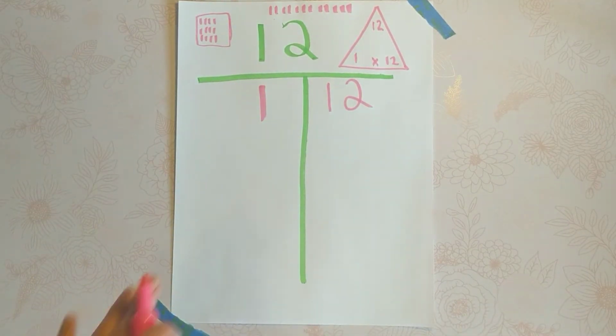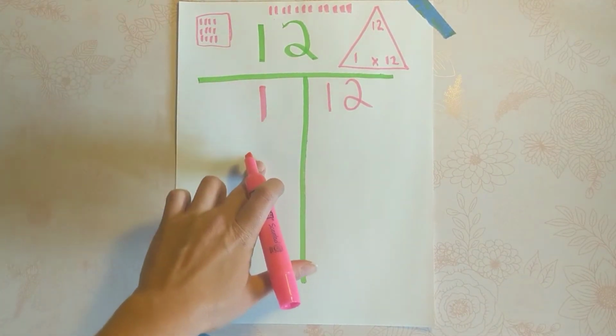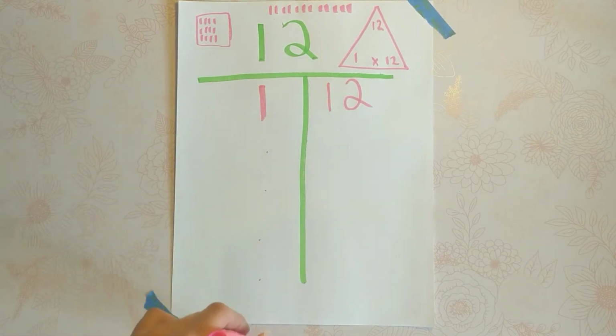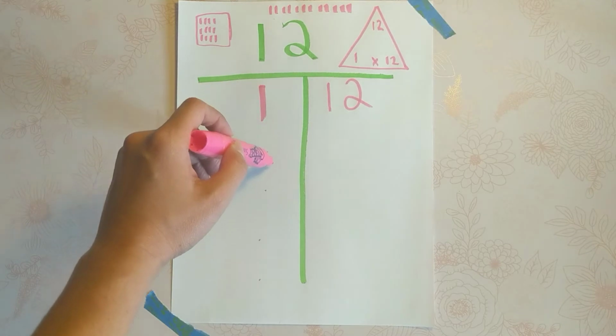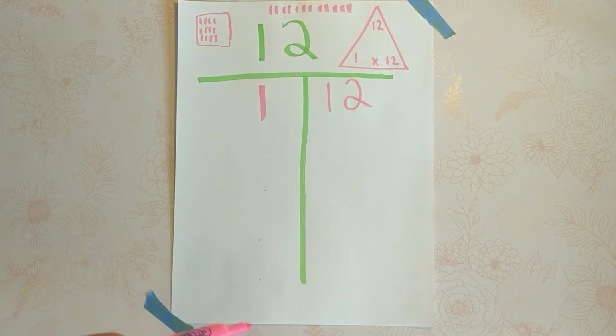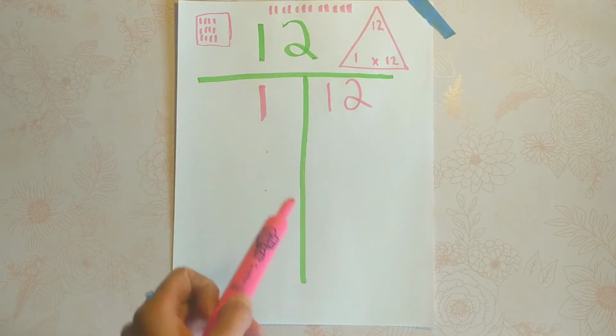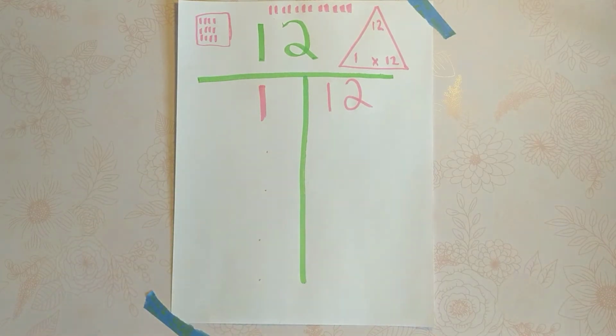The next step is to come over here and just keep going. So you need to check your 2s, 3s, 4s, 5s, 6s. You need to check every number, but you won't be doing it for too long because once you see a number that you've already gotten, you can actually stop. So we're going to check our 2s.